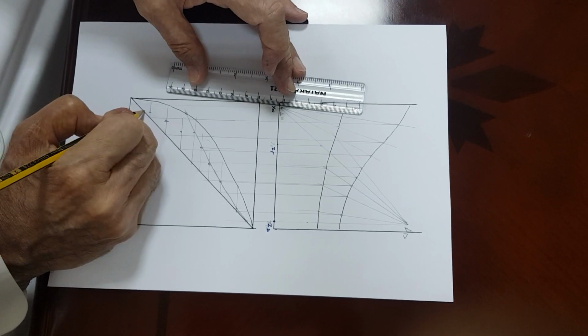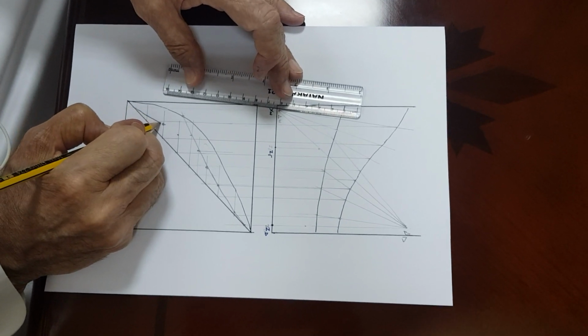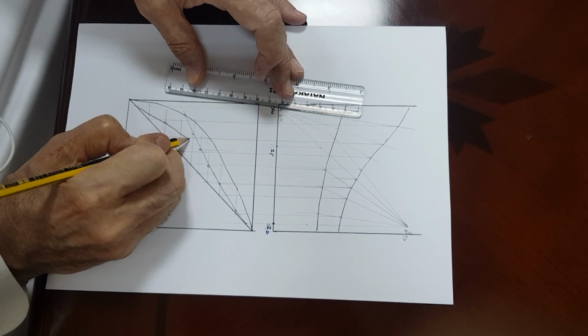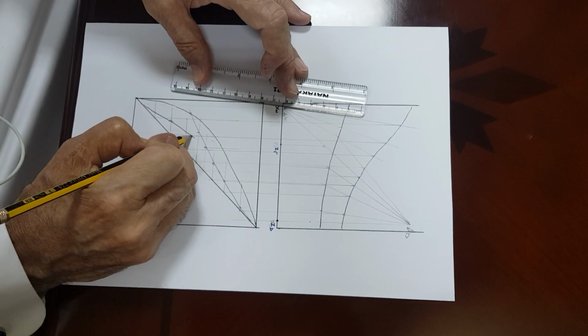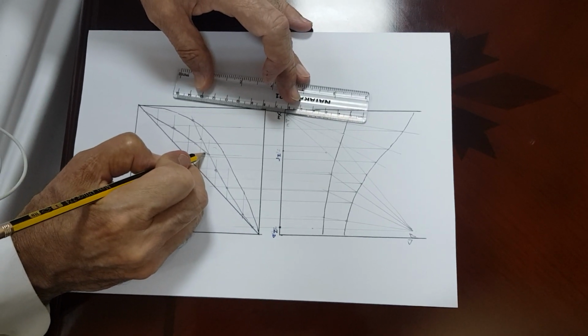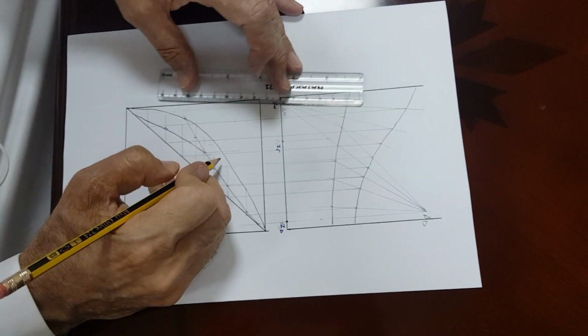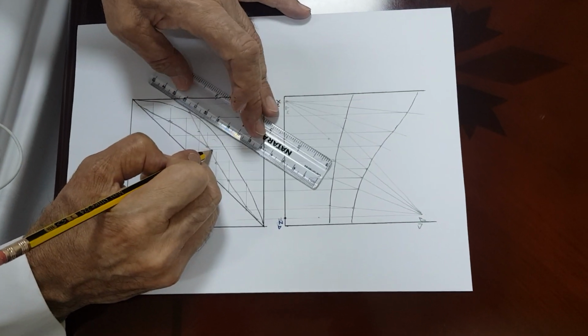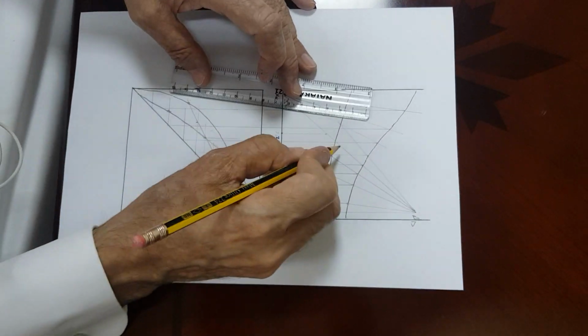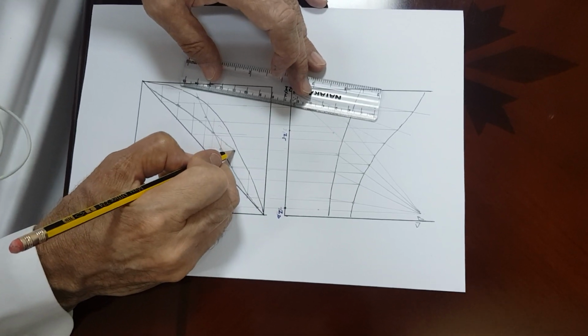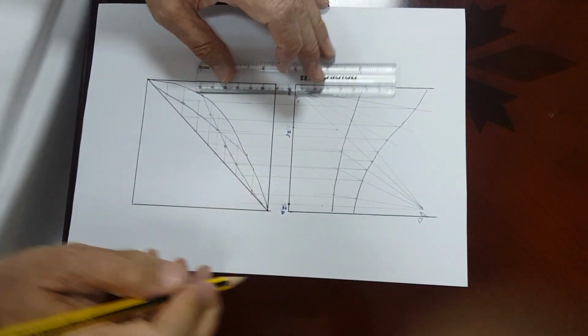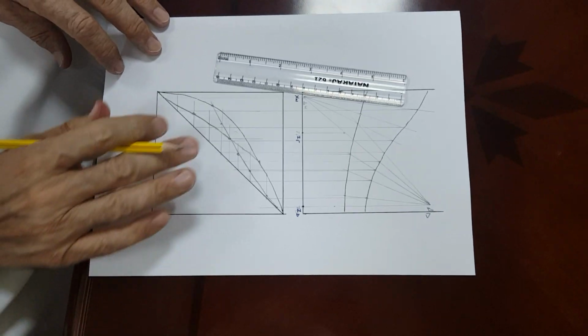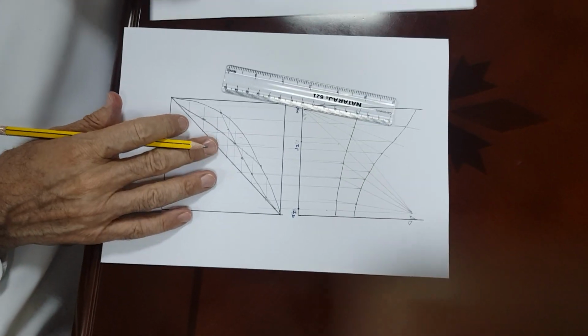Okay, so that gives you the intersection of the two lines here. Okay, and you continue by drawing more points until you reach a pinch point somewhere here. So you have now the operating line.